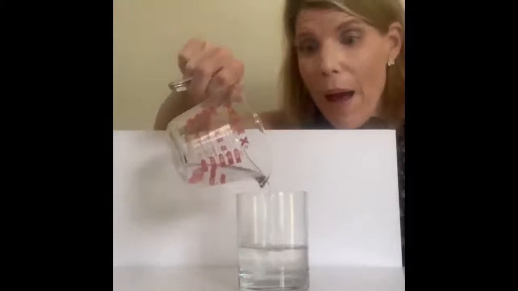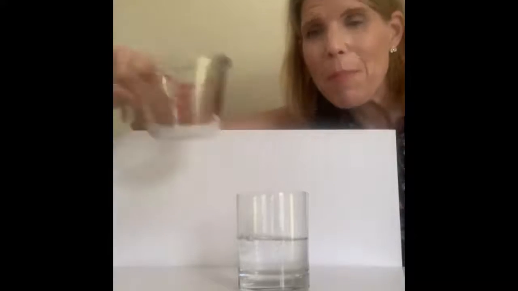Okay, here's our first step. We're going to take our water and we're going to pour it into our glass. Here we go. 2/3 is more than halfway, but not all the way to the top. Now we need to add some oil. We need a thickness that's about 3/4 of an inch to 1 inch. Watch what happens when I pour it in.